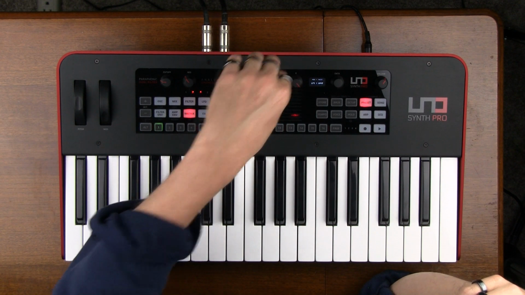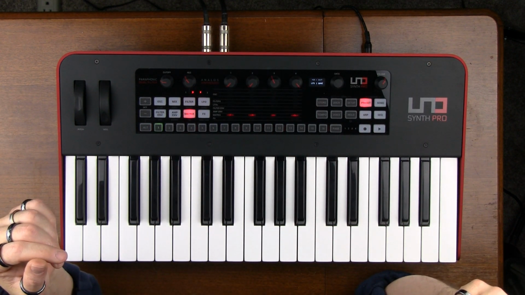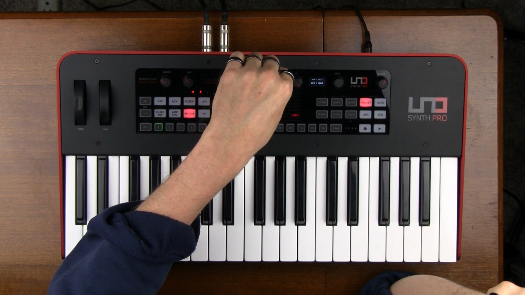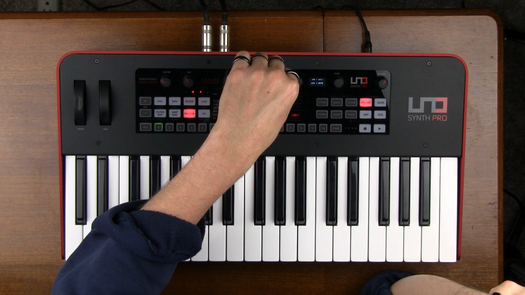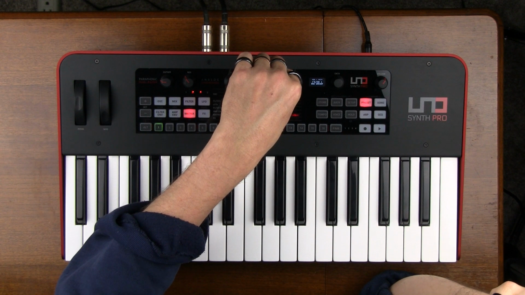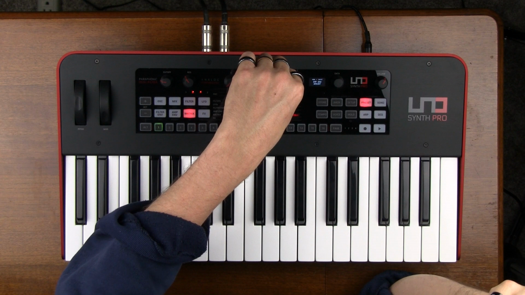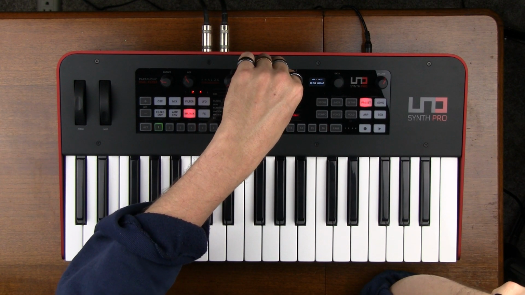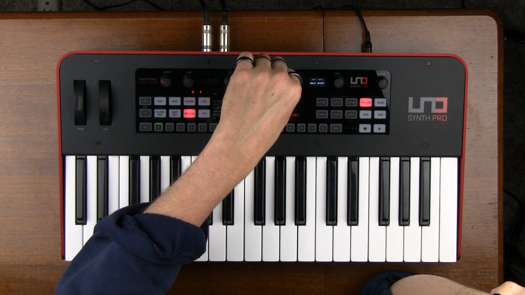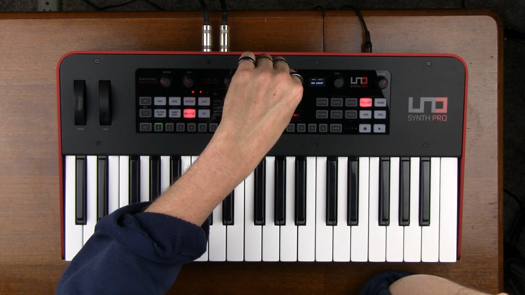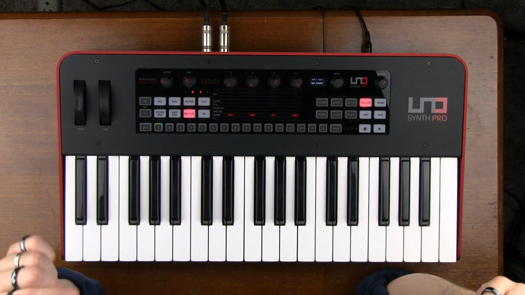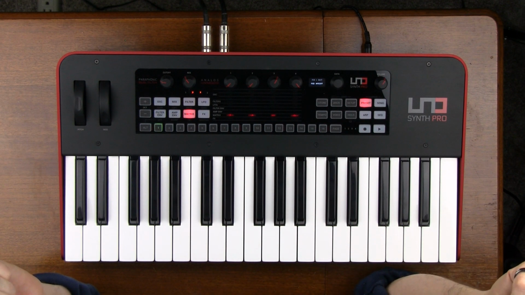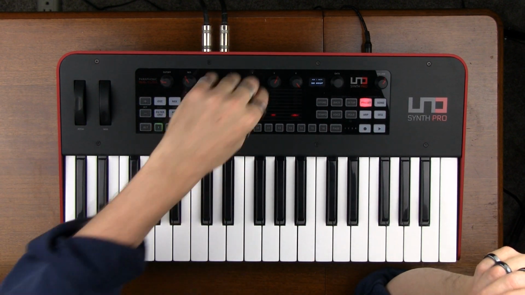LFO1 wave. Modulating the wave of LFO1. That's a pretty cool thing. Rate. Wave rate on LFO2. Filter 1 envelope amount. Filter 2 envelope amount. Amp envelope amount. Interesting. Drive amount. So when we get to the effects, which we're about to get to, delay amount. That's again one of the effects. Reverb amount. Mod amount is going to be the modulation effects, which are like chorus, flanger, those sorts of things.